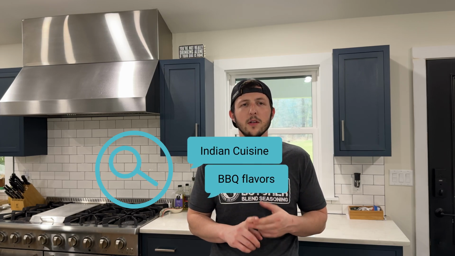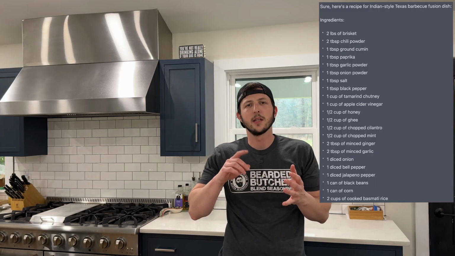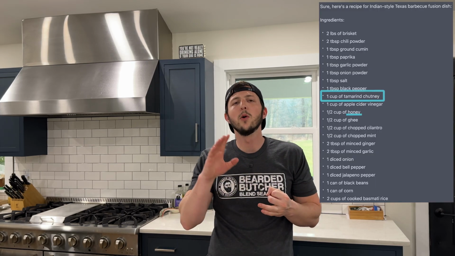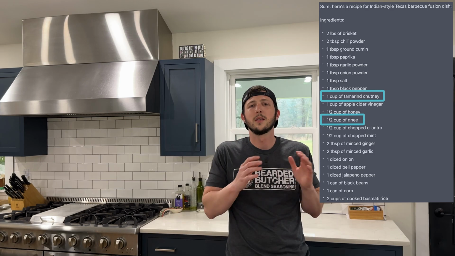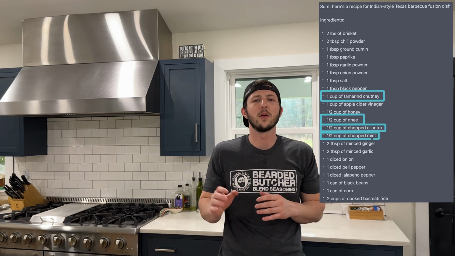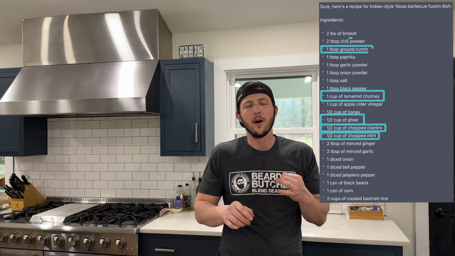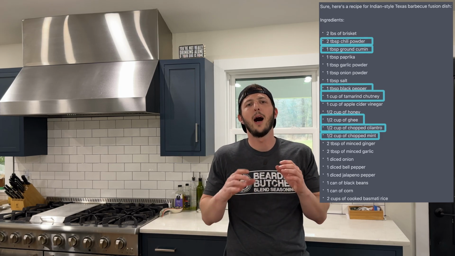So the first thing we had to do was get some inspiration. To get that inspiration, I first punched some keywords into ChatGPT. These keywords were Indian cuisine, barbecue flavors, and fusion dishes. Next, I used ChatGPT to generate a list of ingredients that would give this dish a unique fusion flavor. Things like tamarind chutney, ghee, which I know is a staple to Indian dishes, cilantro, mint, and some barbecue flavors like cumin, chili powder, black pepper, and even a jalapeno pepper.